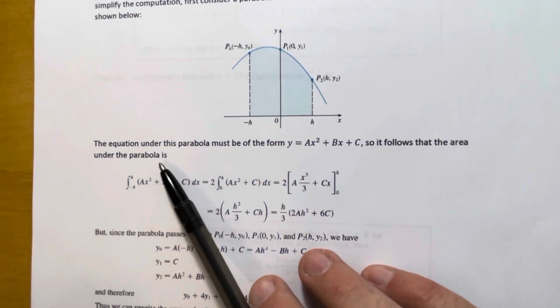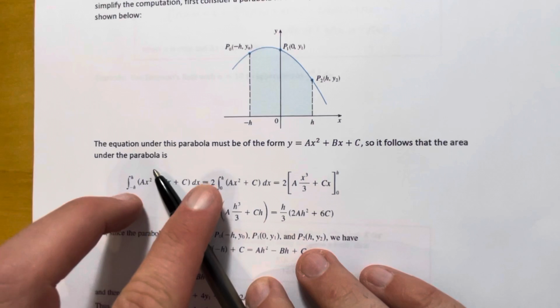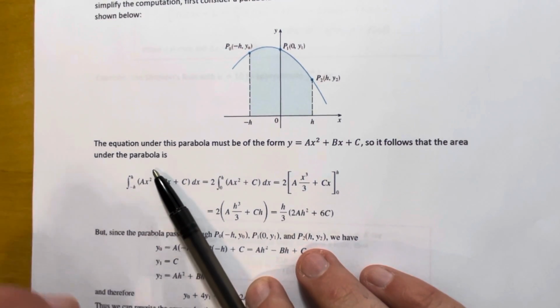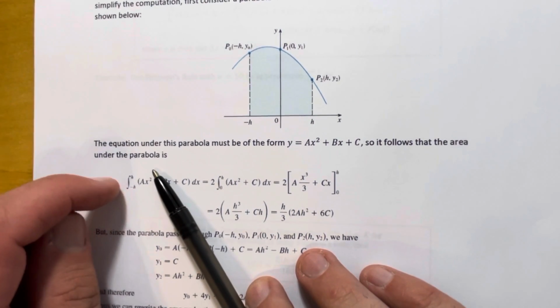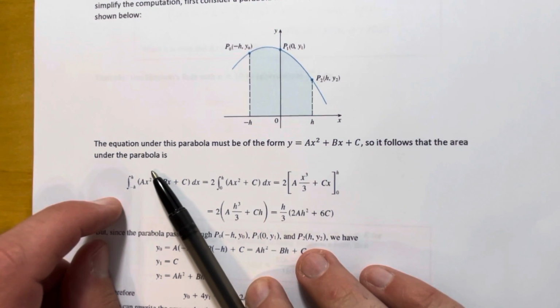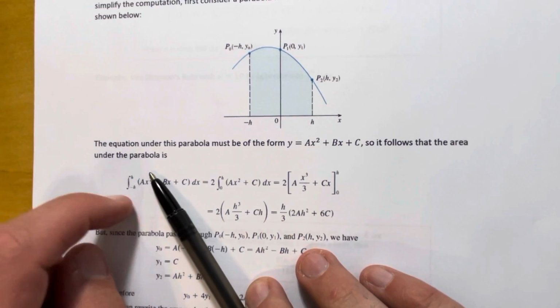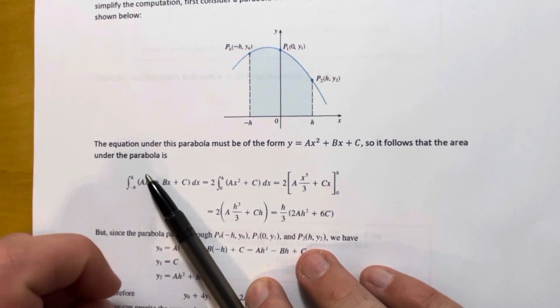If I were to ignore the bx term and just do ax squared plus c, then that would give me an even function. And I know that if I integrate an even function over an interval that's symmetric about 0, like negative h to h, then I can change this to the integral from 0 to h instead of negative h to h and just double the result.